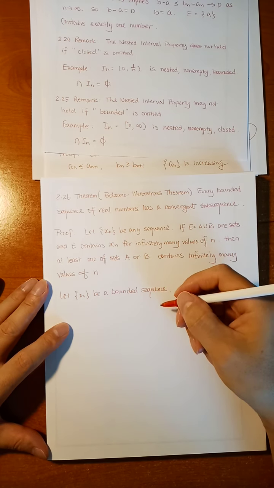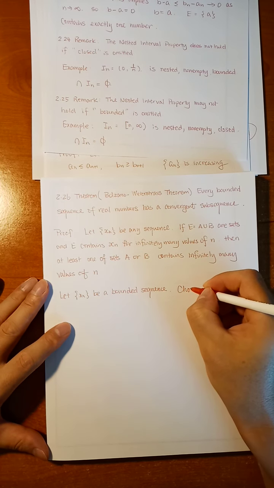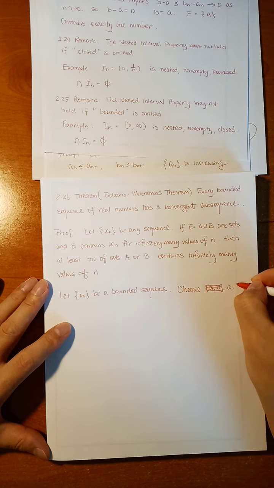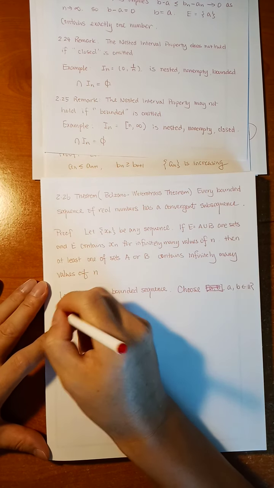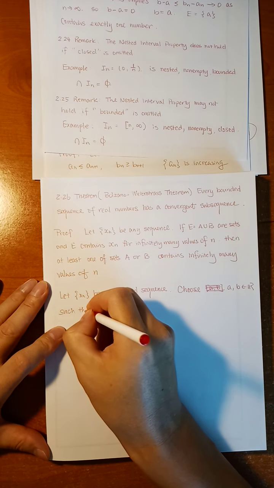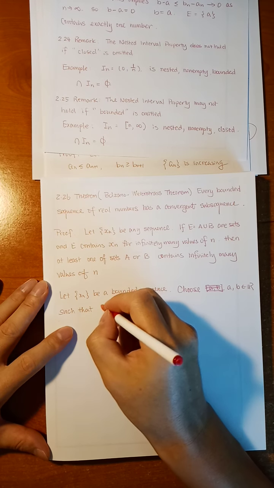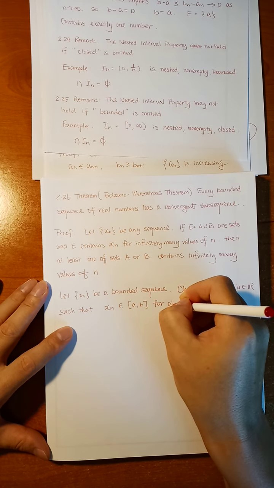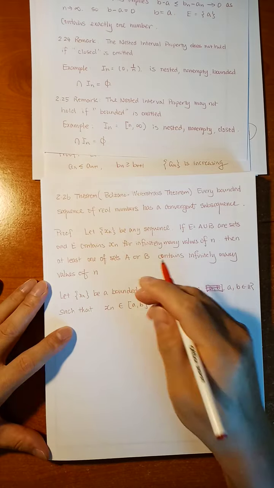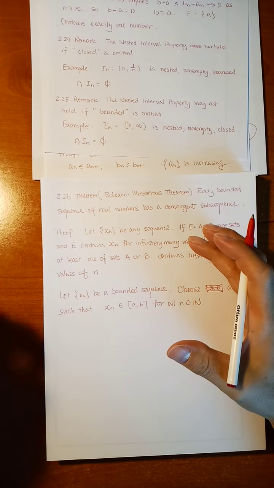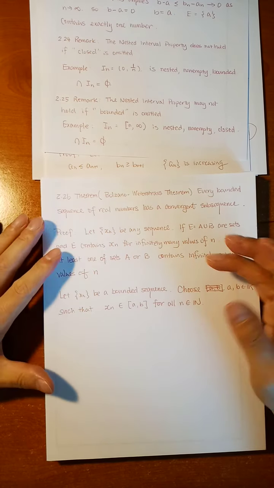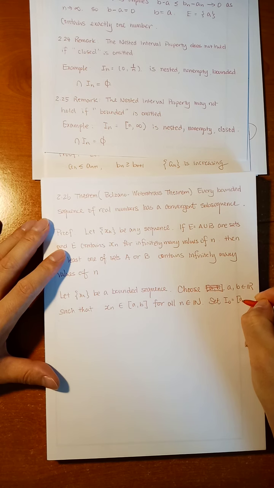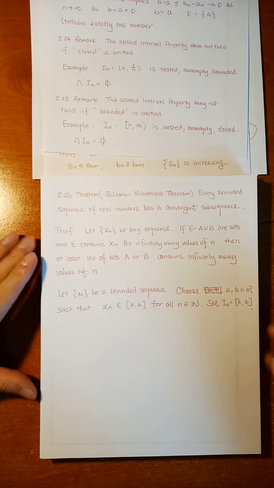Let xn be a bounded sequence. We choose a and b in R such that all xn's belong to the interval [a, b], because it is bounded. Bounded means we can use a closed interval to cover all of the values. All right, so now we set I0 to be this initial interval [a, b].